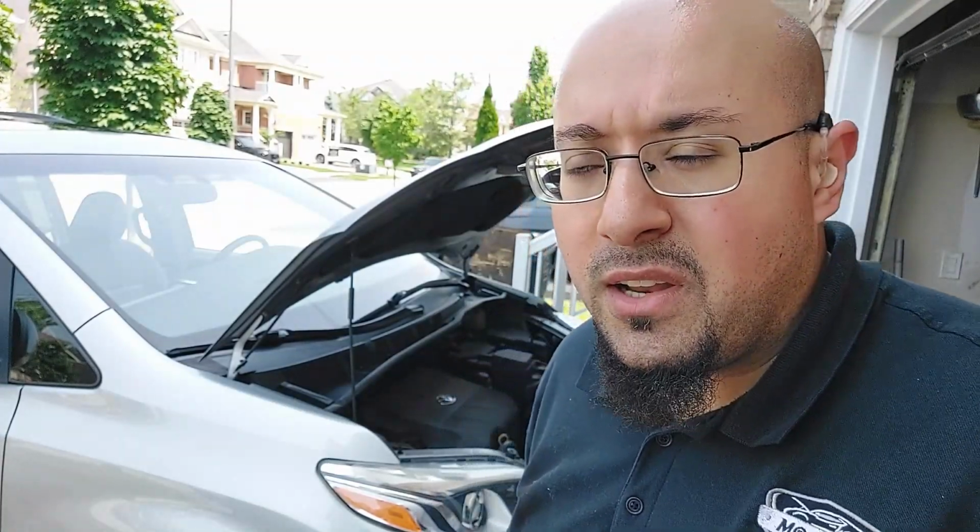Today we're working on a 2015 Toyota Sienna with the 3.5 liter V6 2GR-FE engine. The customer's complaint is that the driver's rear power window is not working at that side, but it works from the master switch at the driver's area. So today we are going to have a look at it.